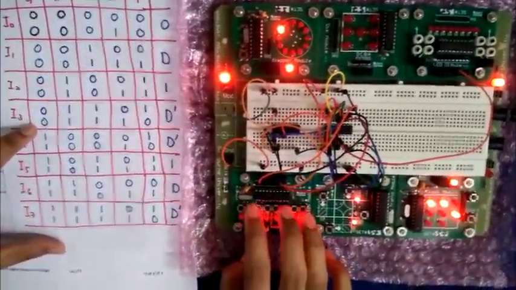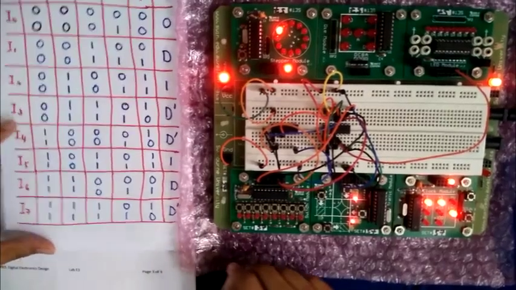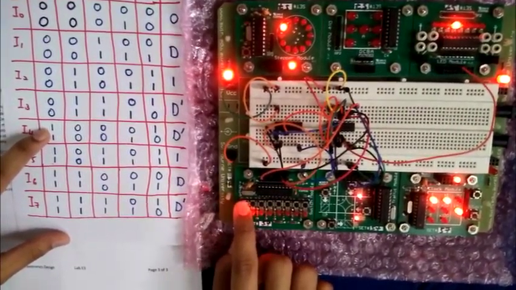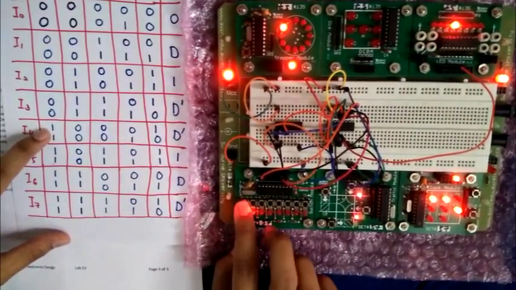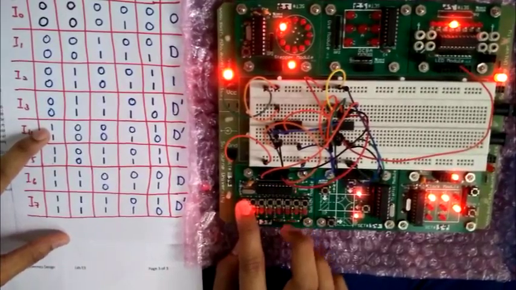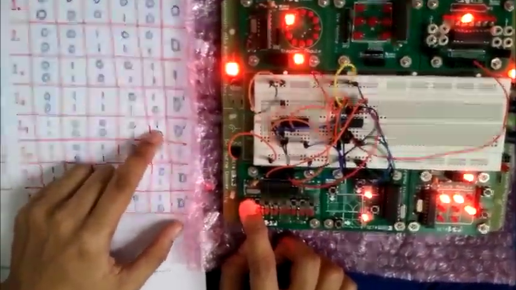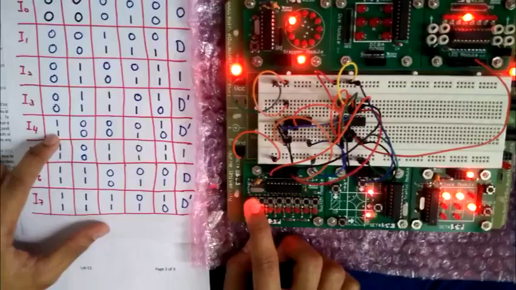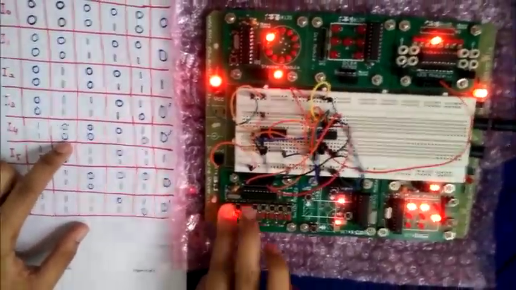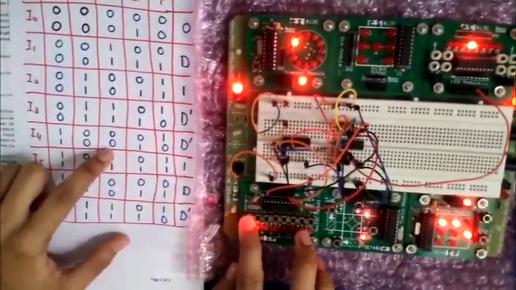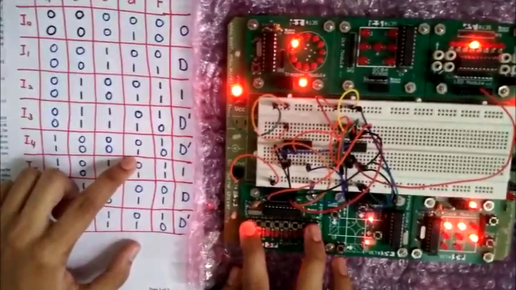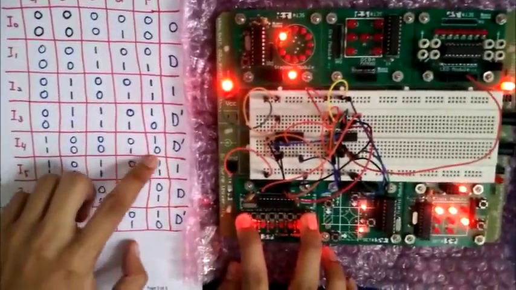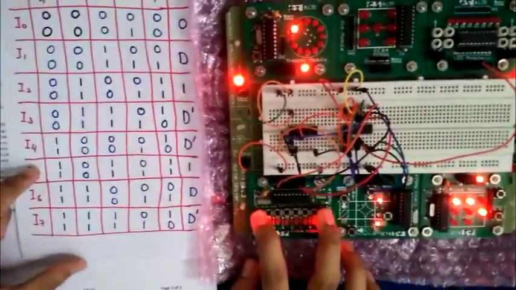And then when A is 1, B is 0, C is 0, and D is 0, the output is 1, as you can see here. And then when A is 1, B is 0, C is 0, and D is 1, the output is 0.